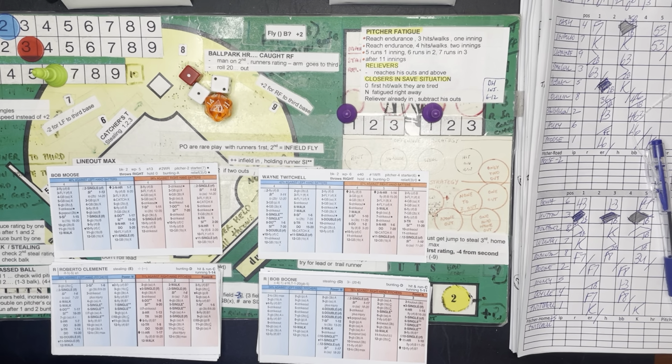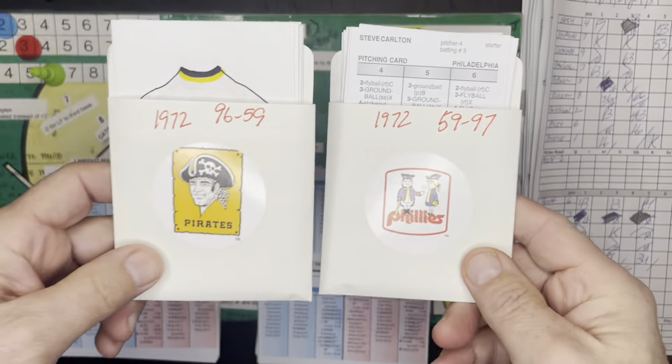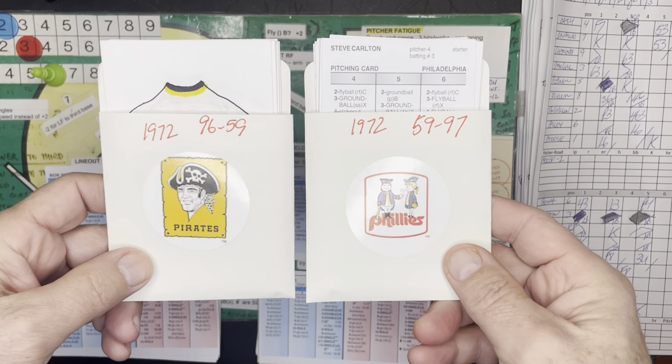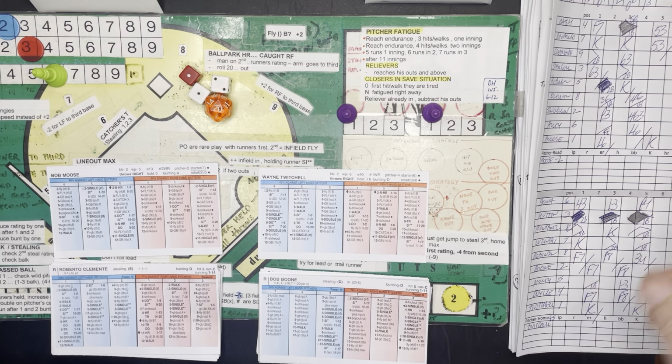Hi, folks. We're here in 1972. We're playing Game 3 of a best-of-7 series between the 1972 Pittsburgh Pirates and the 1972 Philadelphia Phillies. Right now, we join the game in progress. We're going to the top of the sixth.